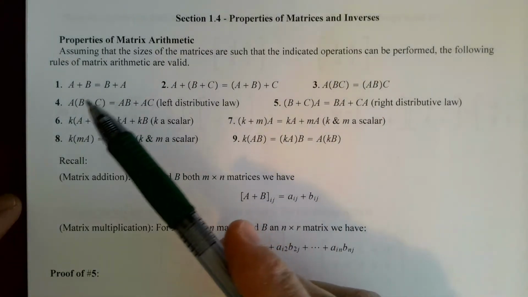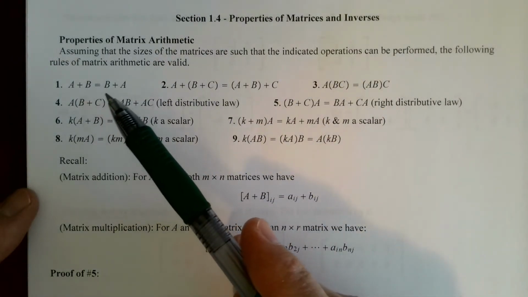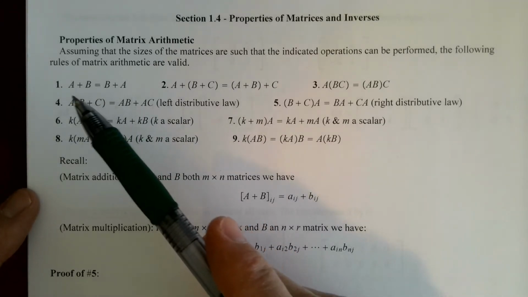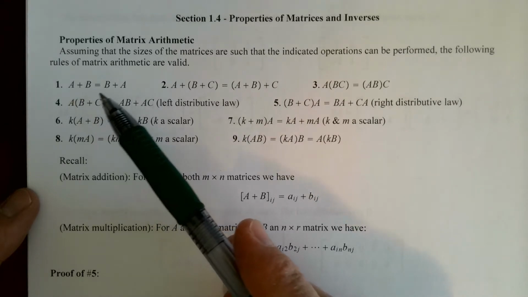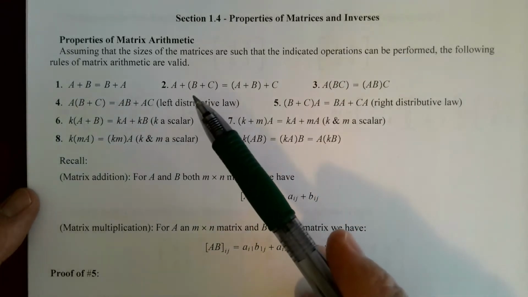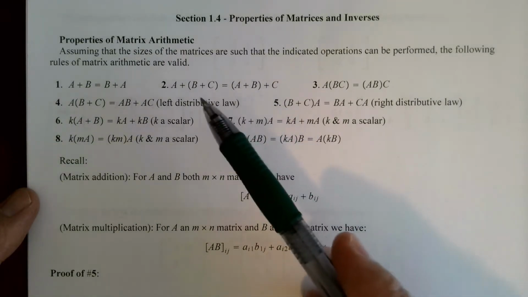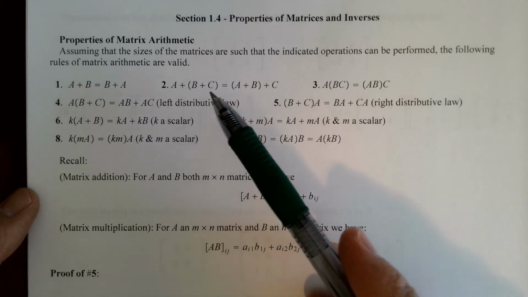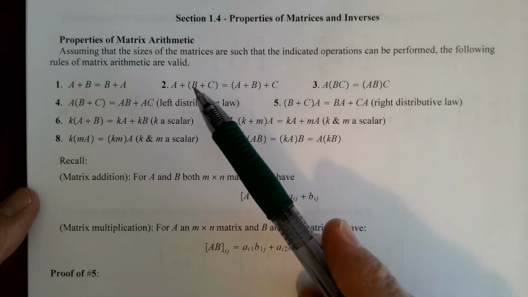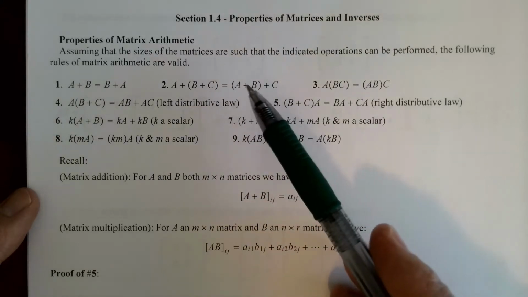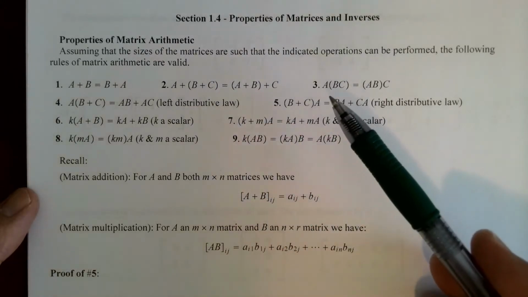The addition of matrices is commutative. In other words, you can change the order, and that's good because real numbers behave the same way, right? So it doesn't matter the order you add matrices in. You can also regroup. This is also called the associative property, associating or regrouping. So if I have three matrices I'm adding together, I can add B and C together and then add A to it, or I can add A and B together and then add C to it.